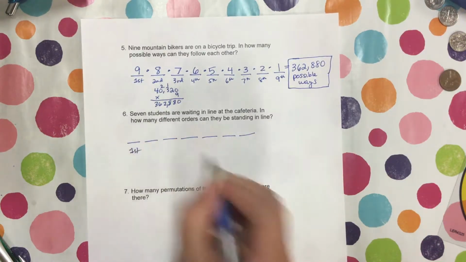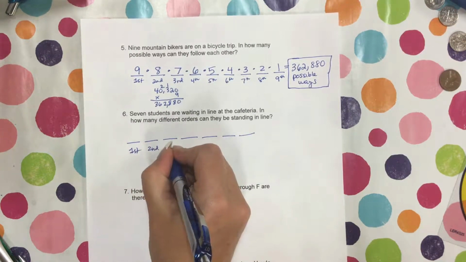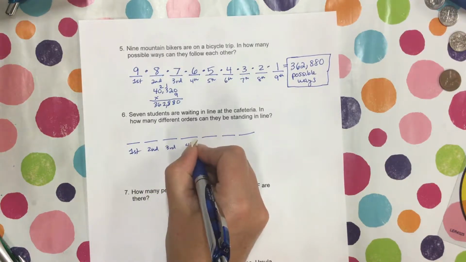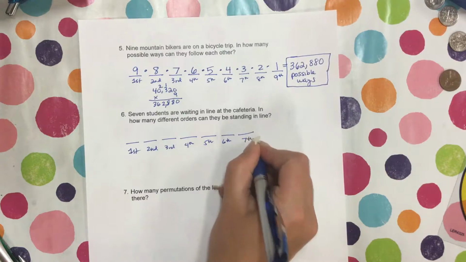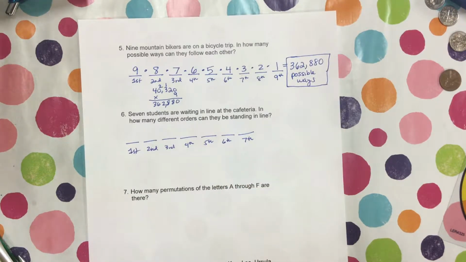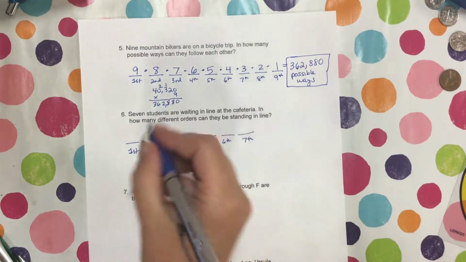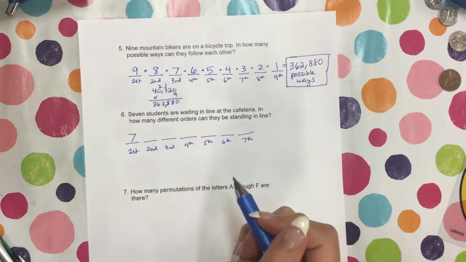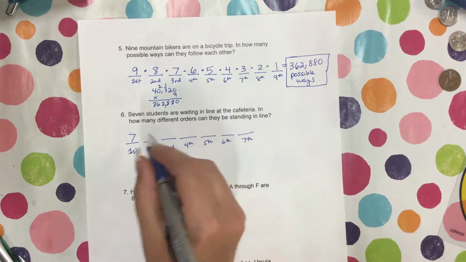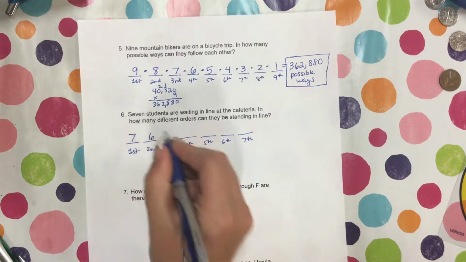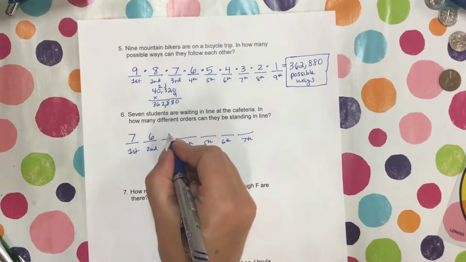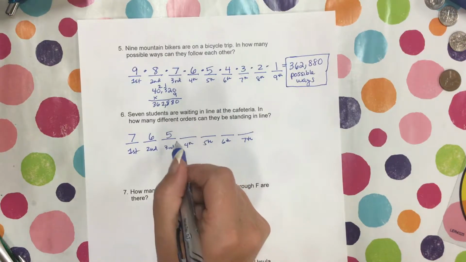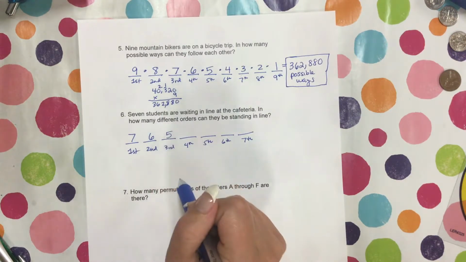For the first spot, how many options are there? Well, there's 7 students, so any of the 7. For the second, because somebody's here, there's only 6 options left. For the third, because there's 2 people here, there's only 5 students that could be here.